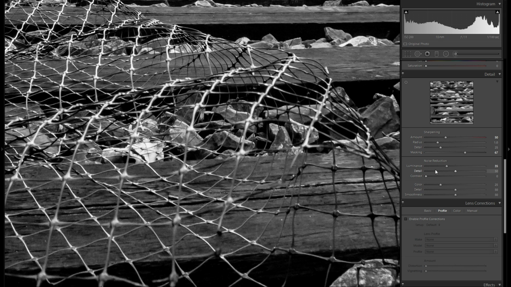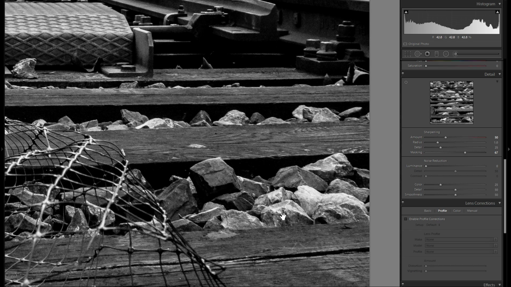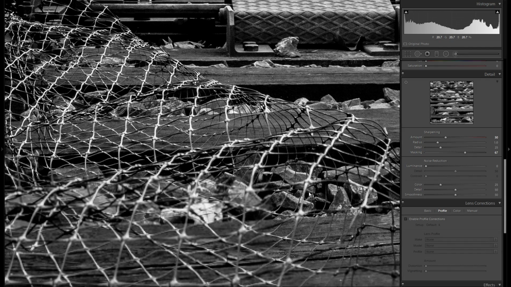And especially in black and white pictures, I really think the threshold for noise is much higher, at least for me, than it is with color pictures, because sometimes noise can even add to the character of the picture if you're editing a black and white picture.